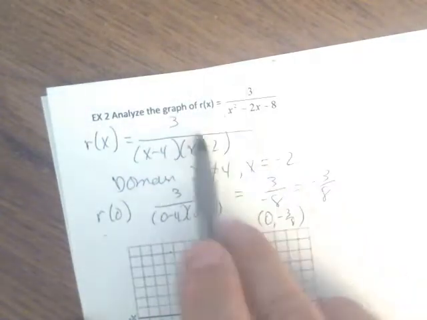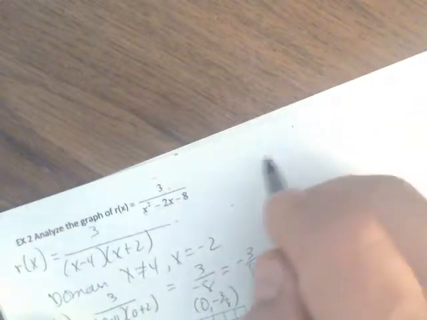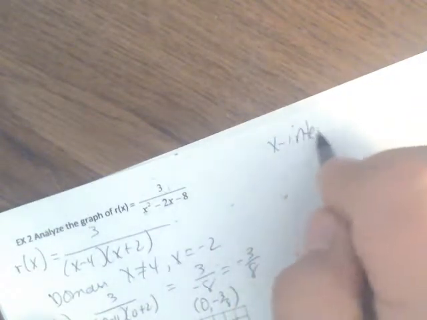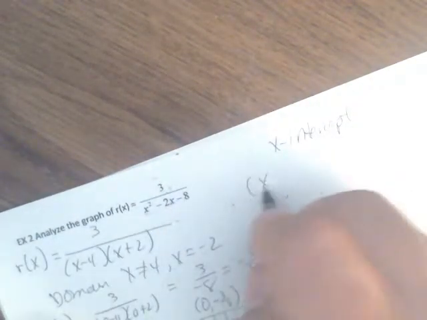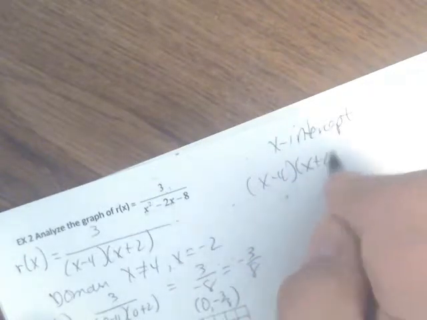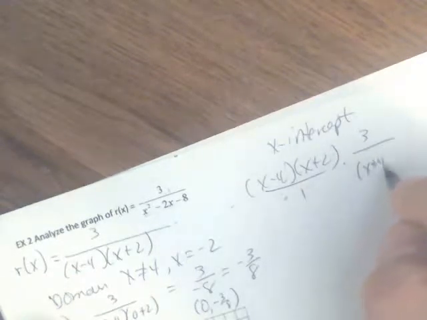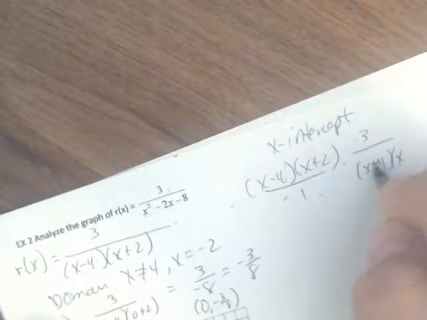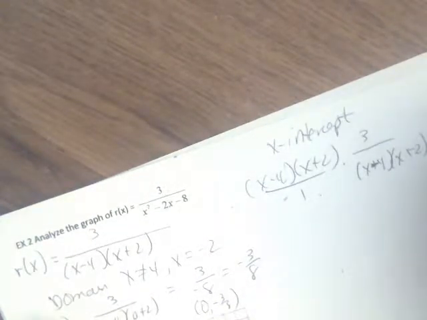X-intercept: you're not going to have any because there's no x in the numerator. But if you don't believe me, I multiply both sides by x minus 4, x plus 2. It's a lot of work to prove me wrong. 0 times x minus 4, x plus 2.